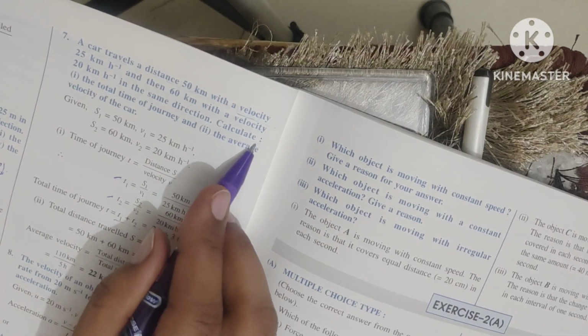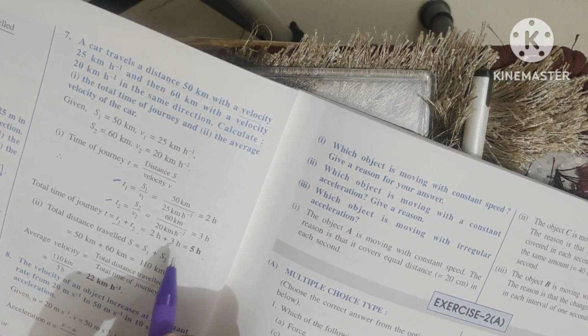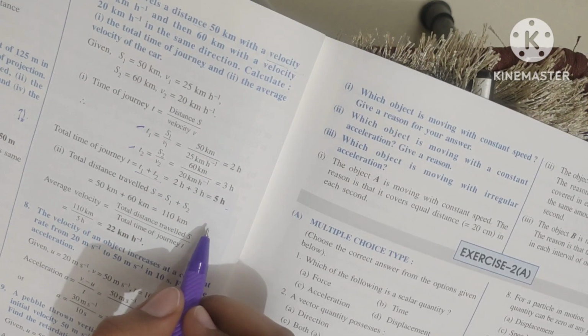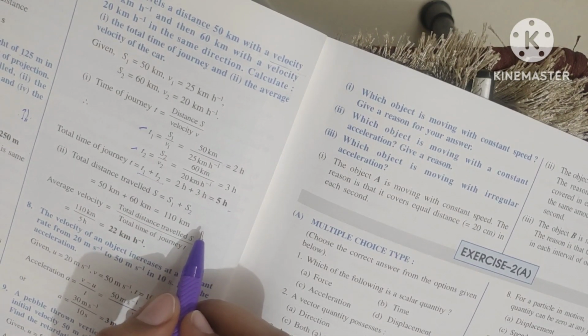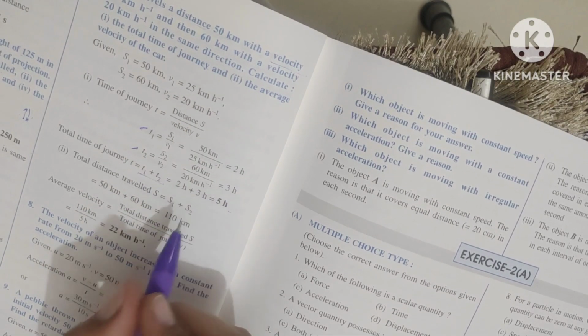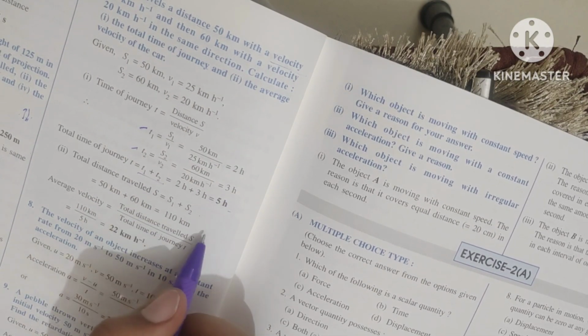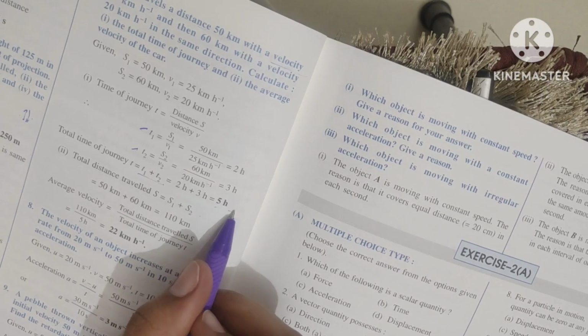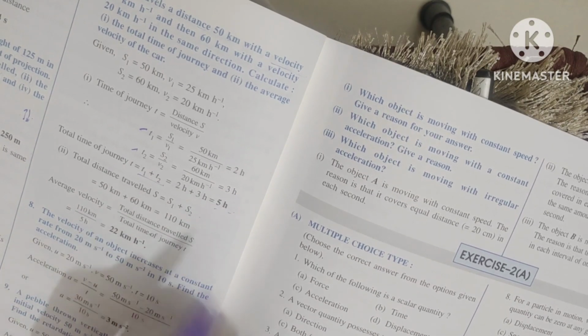Average velocity is displacement divided by time. Displacement is the difference between the initial and the final position. Because two different distances are covered here, this is the displacement, or we can also say the total distance covered, divided by the total time that we already found. So divide these two, you will get your answer.